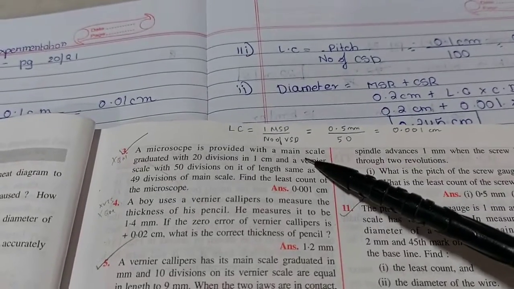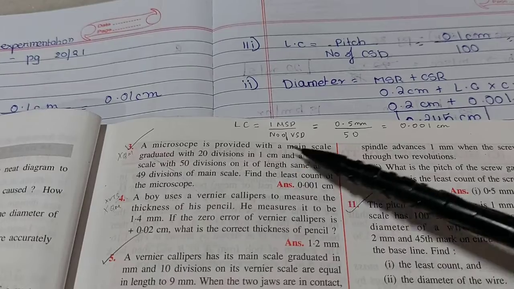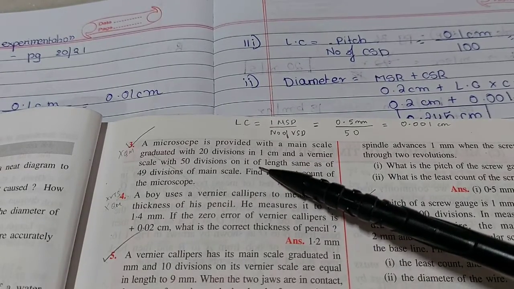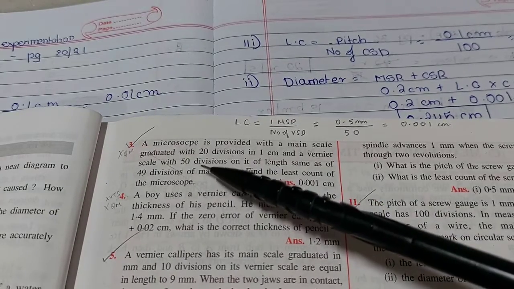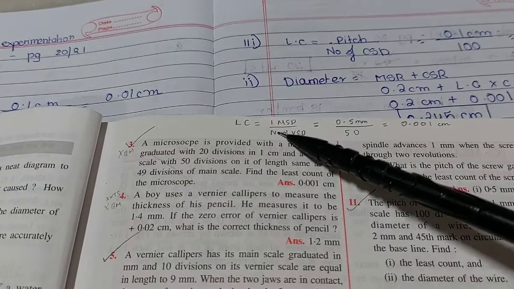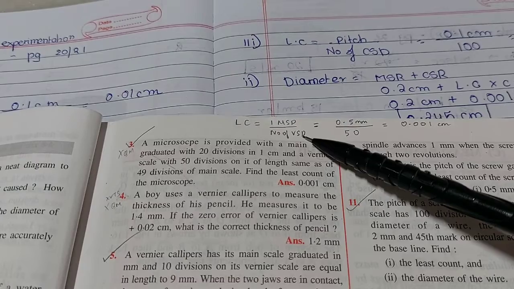Third one. Here on the main scale, there are 20 divisions in 1 centimeter. And on the Vernier scale, there are 50 divisions. And the length is the same as 49 divisions, that's not important. The formula for least count of Vernier calipers is 1 main scale division upon number of Vernier scale divisions.